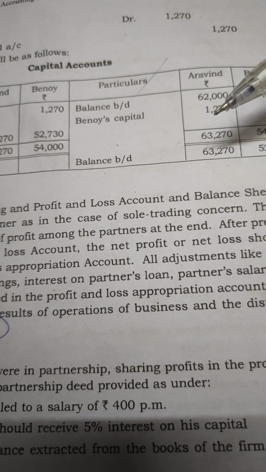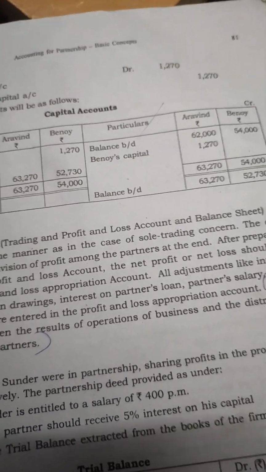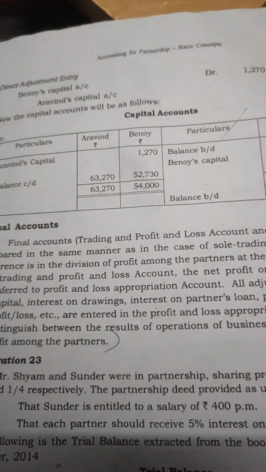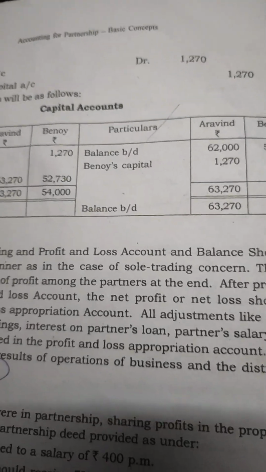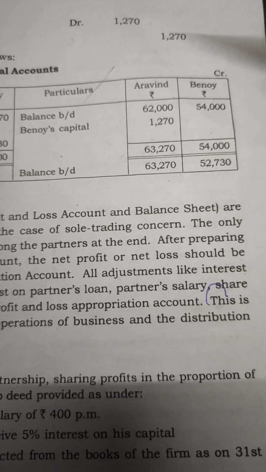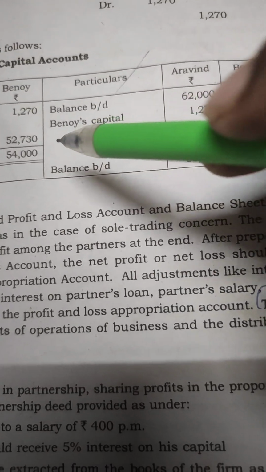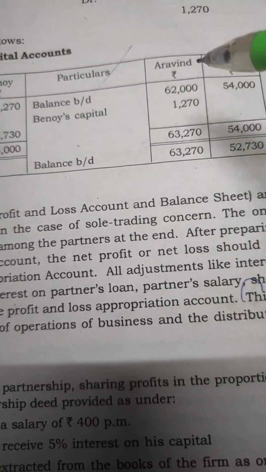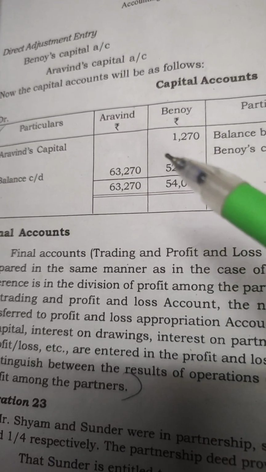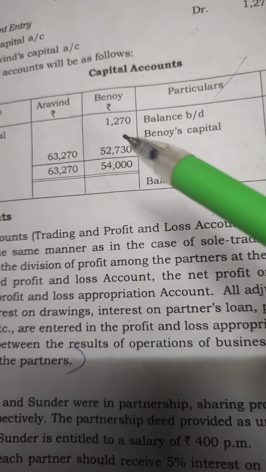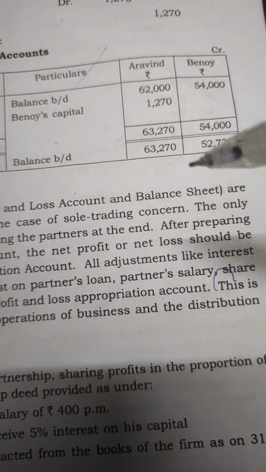On the credit side there is 1,270. That is the amount passed from Binoy to Arvind. So that is why here it is written as Binoy's capital, the amount is written in Arvind's column, and also on the debit side Arvind's capital is written, but the amount is recorded in Binoy's amount column.